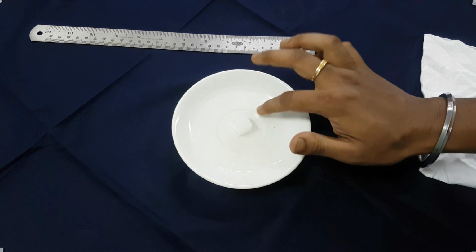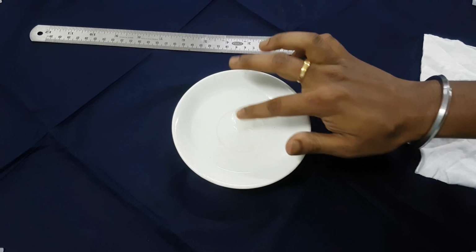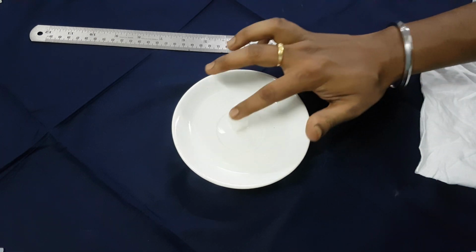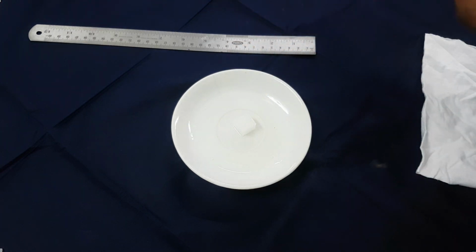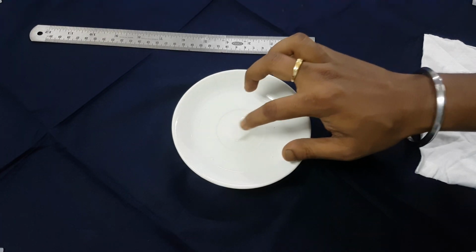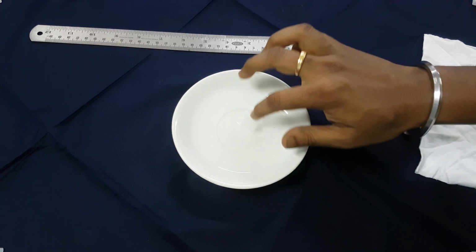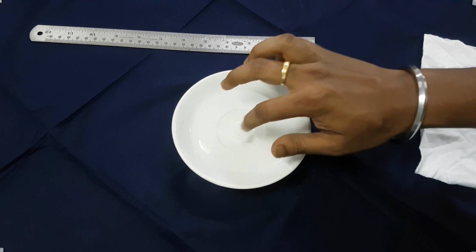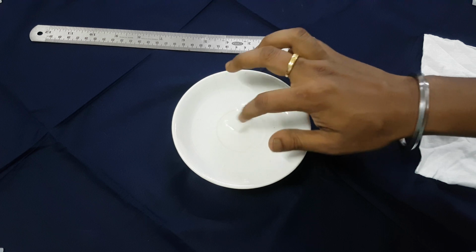Okay, same thing, and then we'll see any change in dimensions in the sugar cube itself. Yesterday we observed a change in dimension.